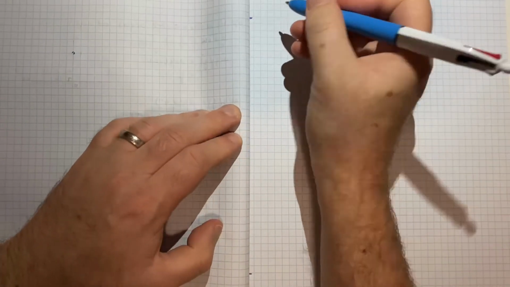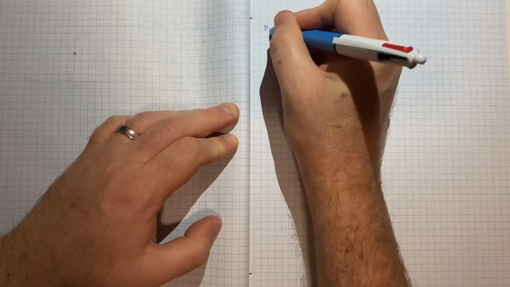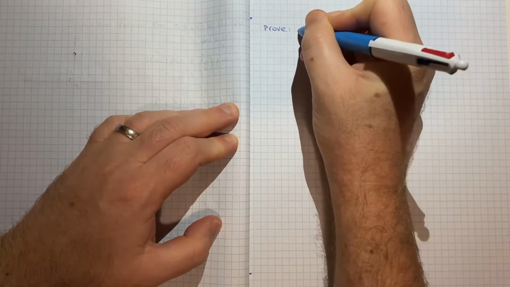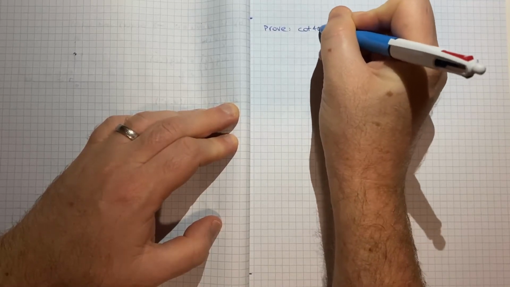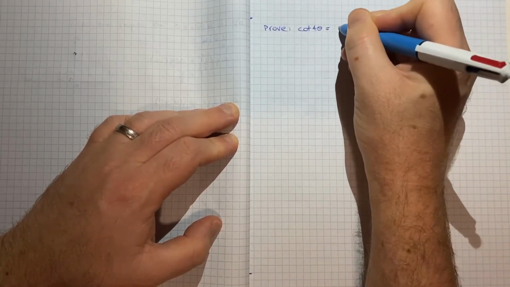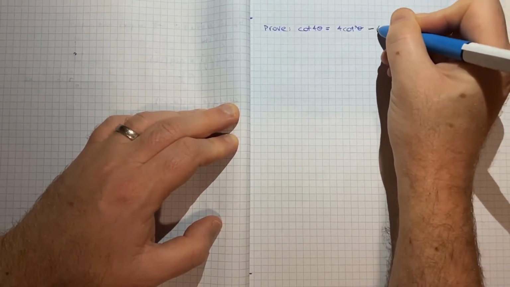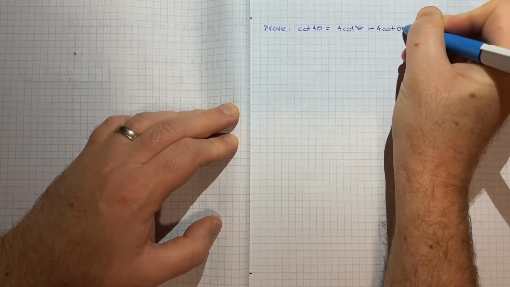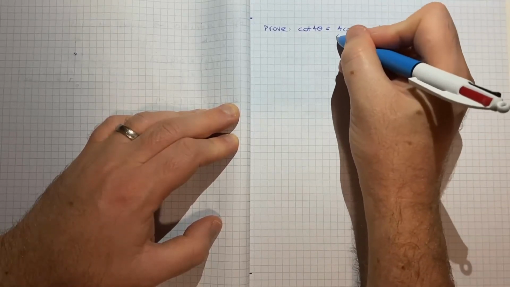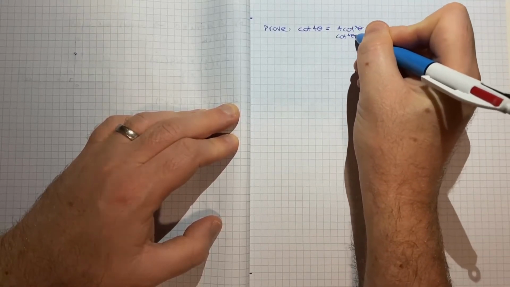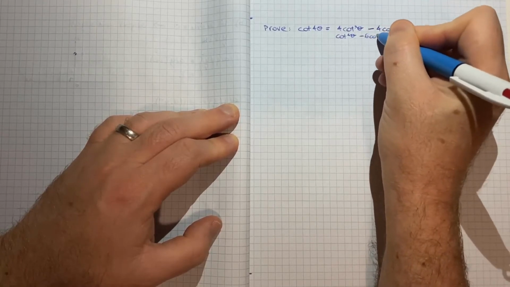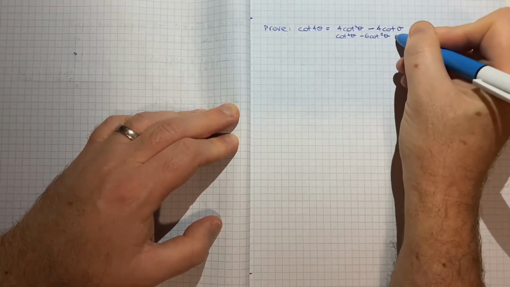So I'll start just by writing what we've been asked to prove. We're being asked to prove that cot 4 theta is equal to 4 cot cubed theta minus 4 cot theta, all divided by cot to the 4 theta minus 6 cot squared theta plus 1.